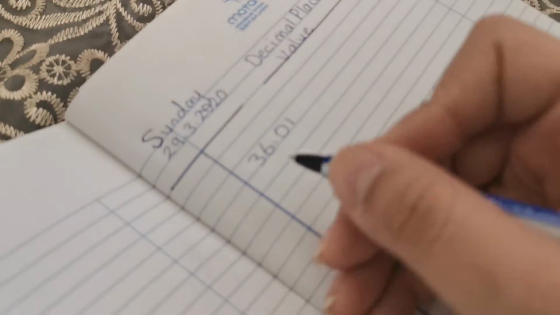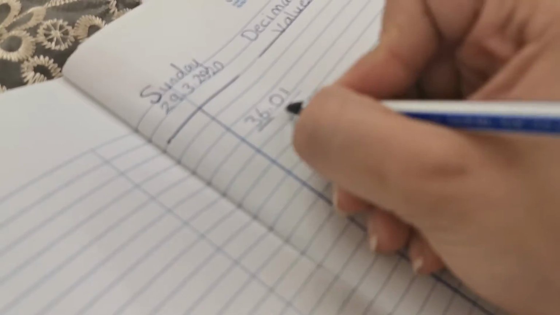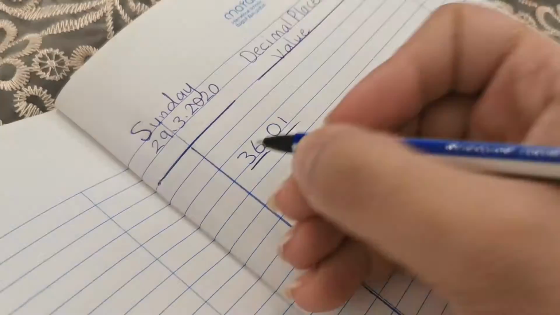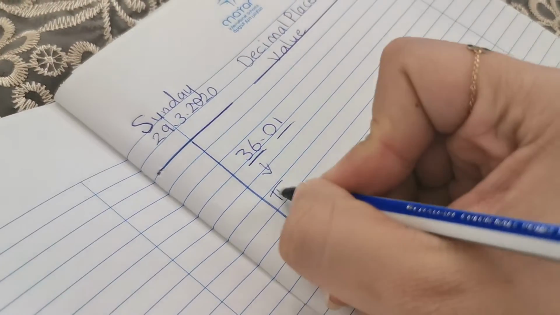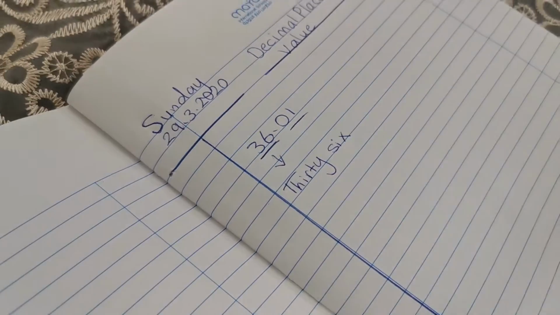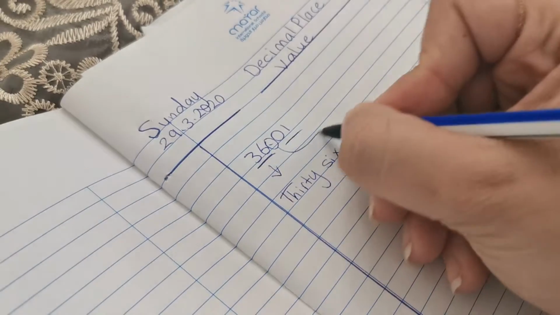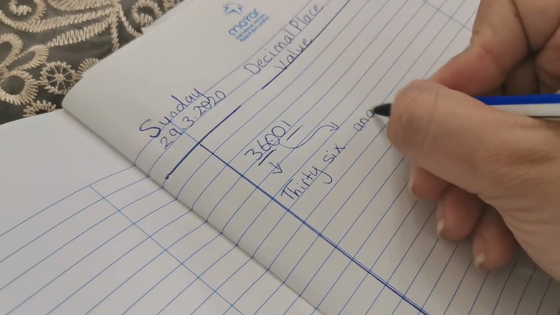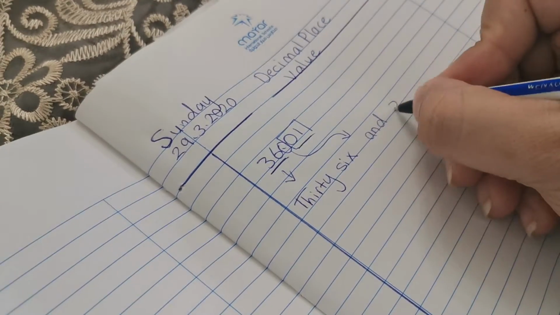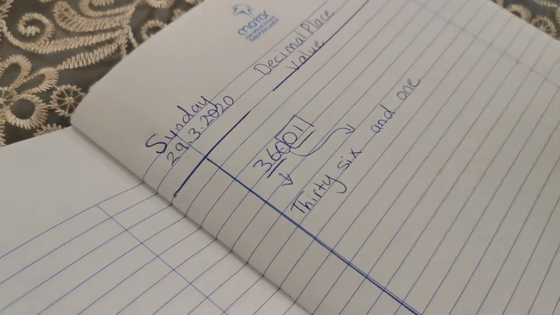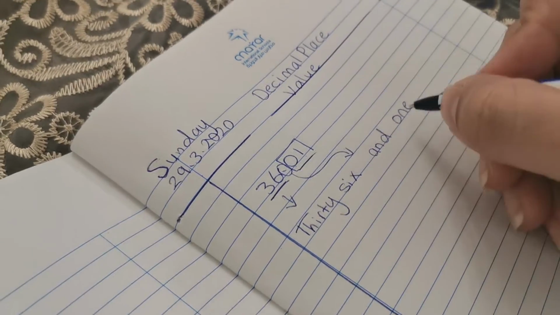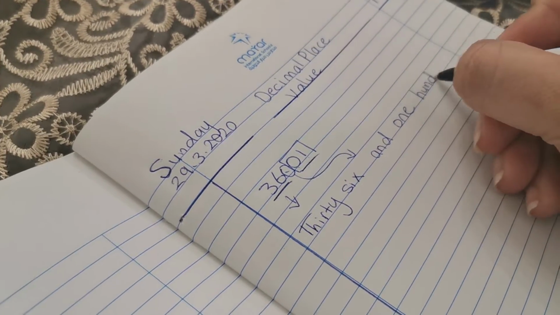How do we read it? Look, we divide the number into 2 parts. How do we read this part? We read it 36. Instead of the decimal point, we say and. Then, how do we read this? It's 1. 1 what? How many digits do we have? 2. So it's hundredths.